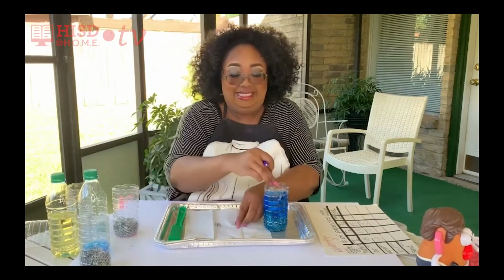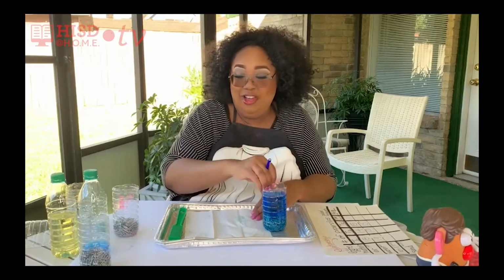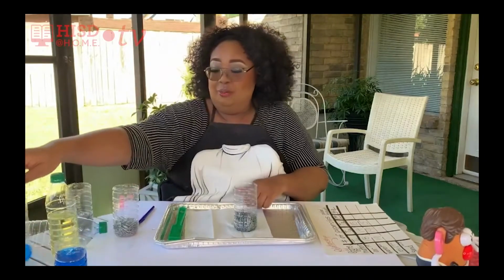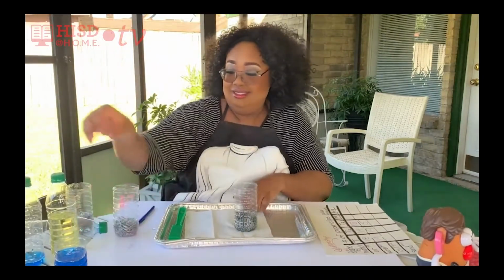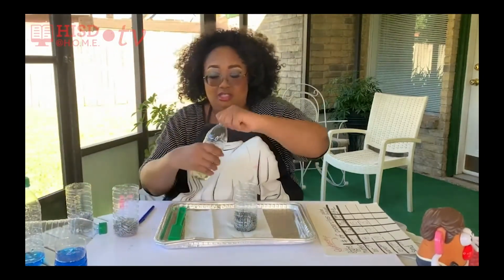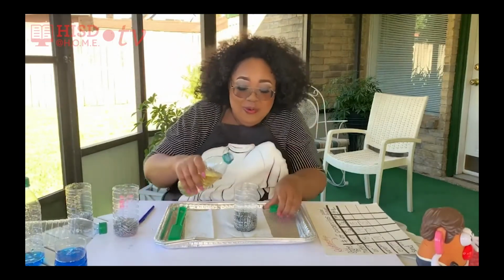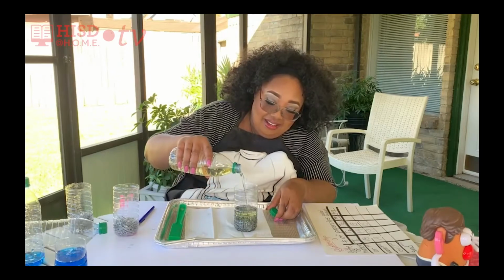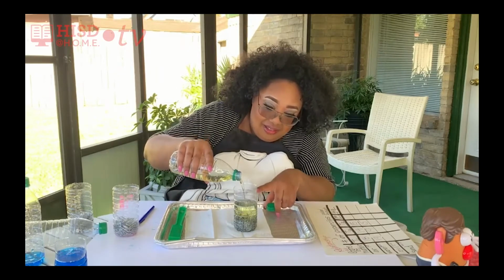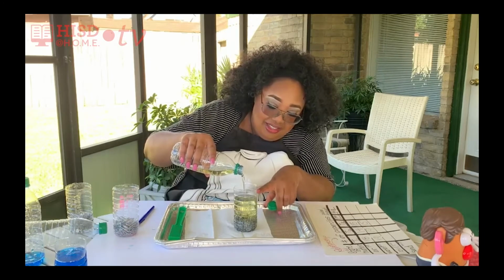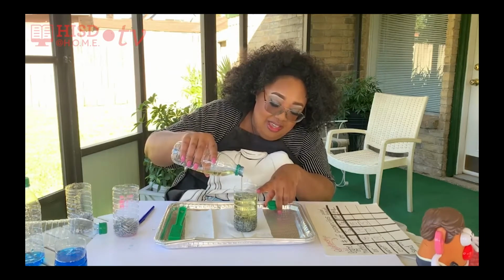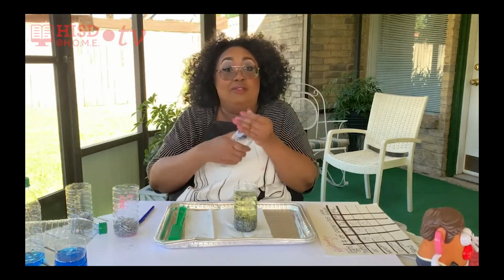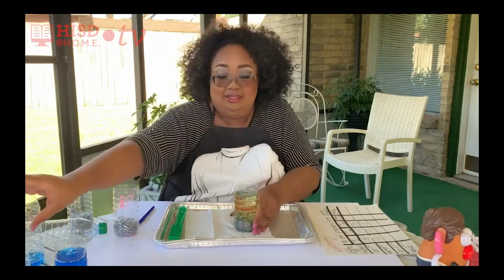This is exciting. I'm having fun. Ready for oil? Yes, I am. Here we go. We're going to pour the oil in. Same amount, same line. Right there. Same line, household materials. And this is why I got these bottles, because they have lines in them. And most water bottles do have lines in them. I'm excited. Let's see.